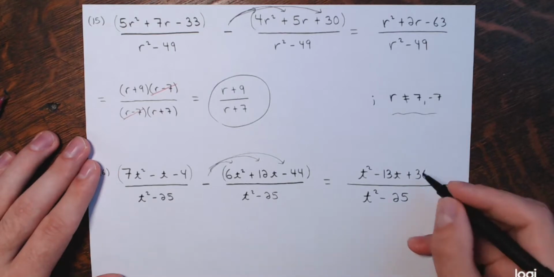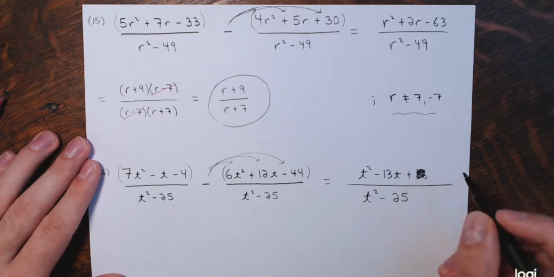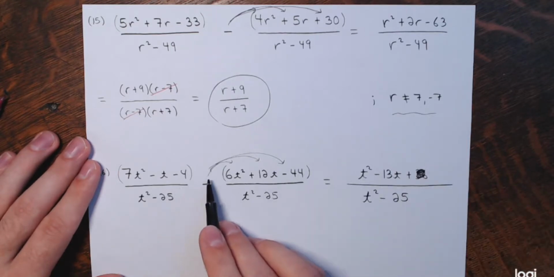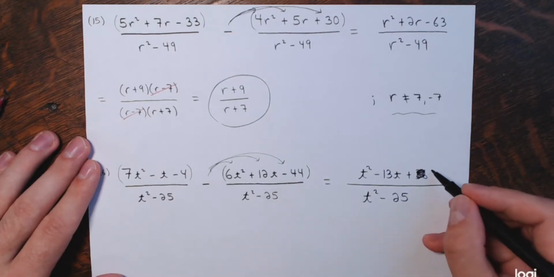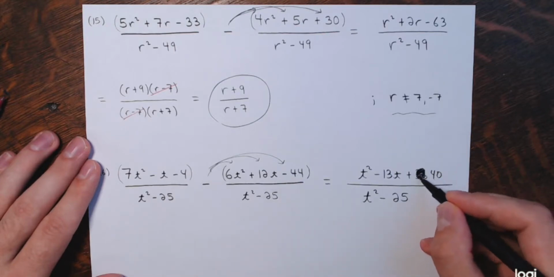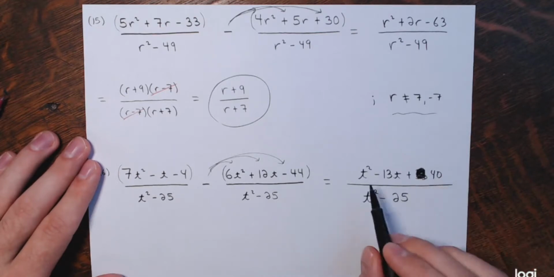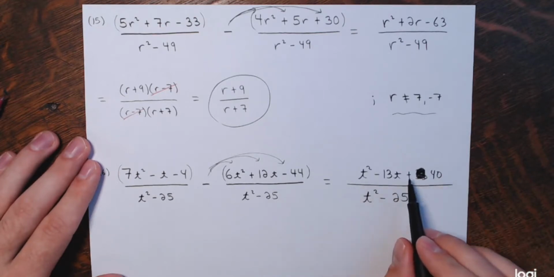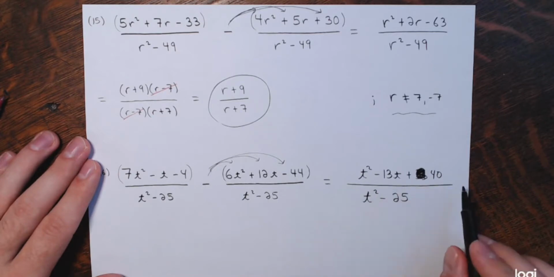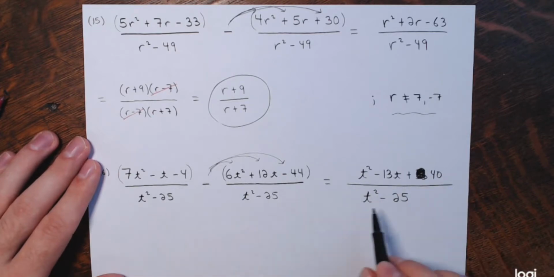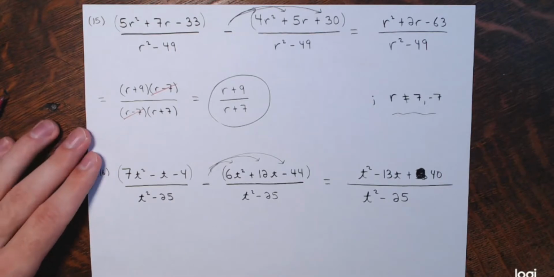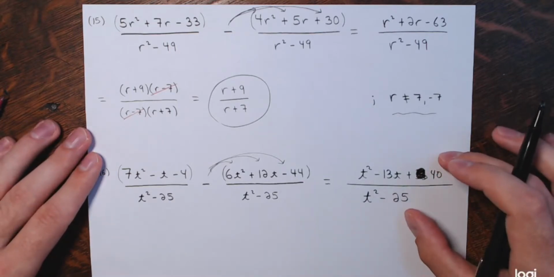Oops, sorry, not positive 36. Negative 4 plus 44 would be positive 40. All right, this is 44 minus 4. Sorry about that. So positive 40. So the numerator is now t squared minus 13t plus 40 divided by the denominator, which was that common denominator throughout, t squared minus 25. All right, so there's our difference.